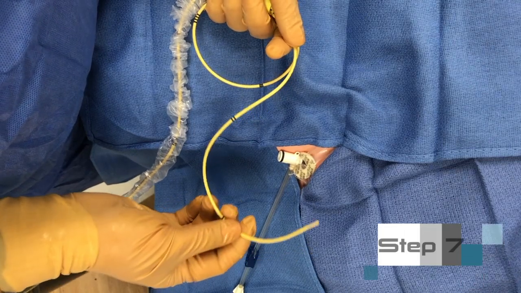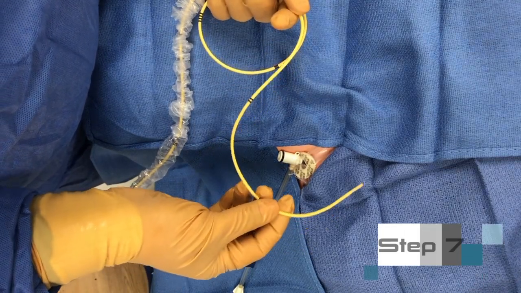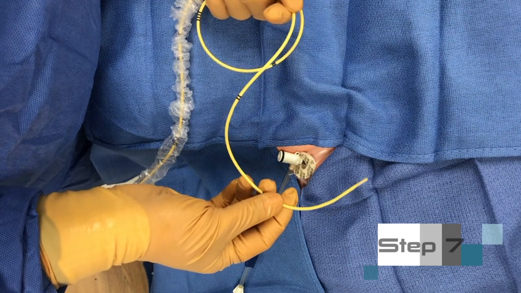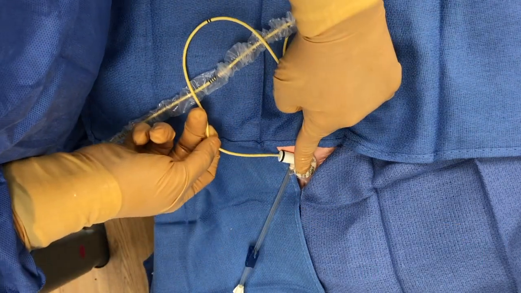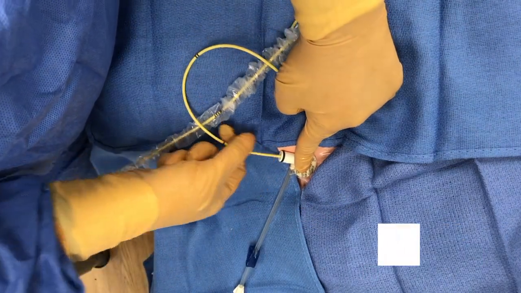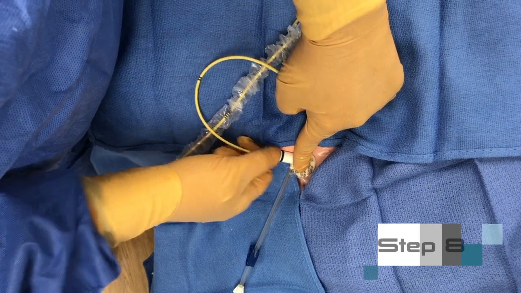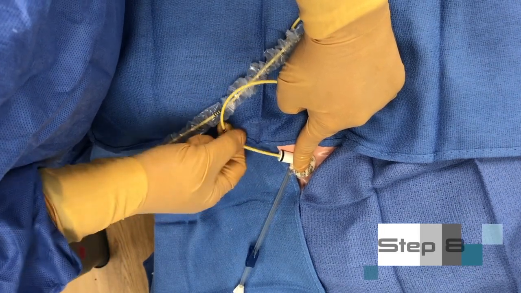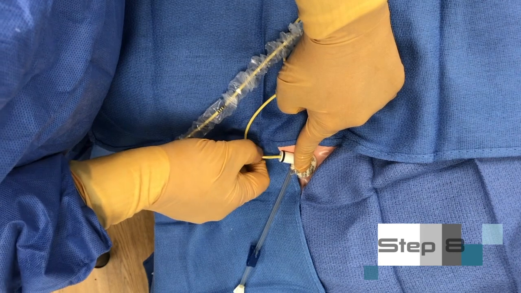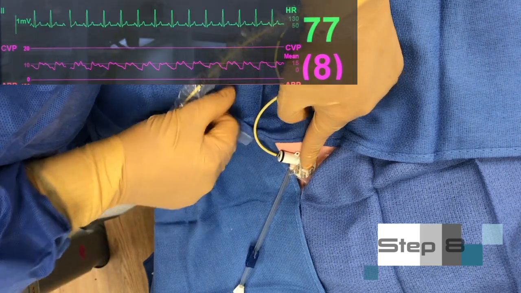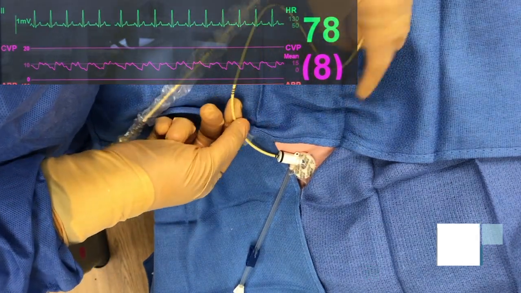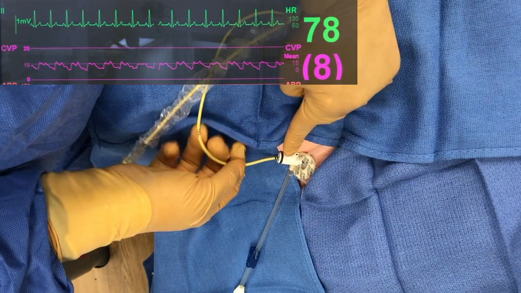Step 7. Insert the PA catheter into the introducer port of the central line with the natural curve of the catheter pointing towards the heart. Step 8. Advance the catheter to about 20 centimeters or until a CVP waveform is observed on the screen. This indicates that the tip of the catheter is in the superior vena cava or the right atria.